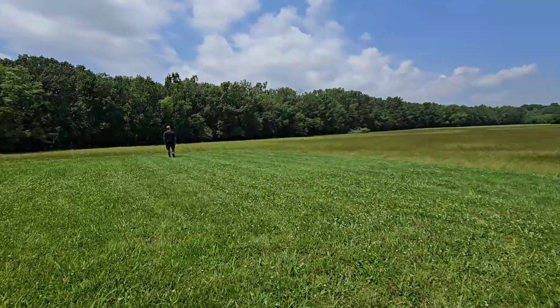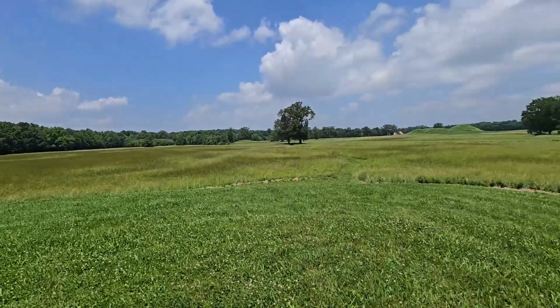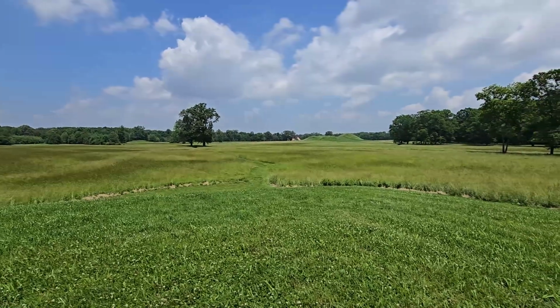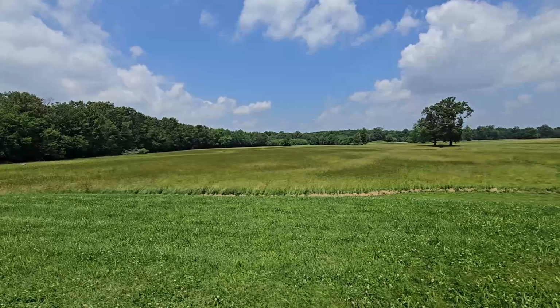There's another information sign out here. It looks like the one we saw by the palisade is pretty well worn. You can't read it. So I don't know if it's worth going out there.